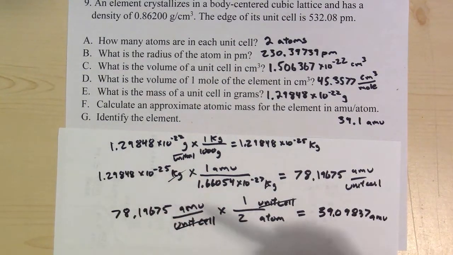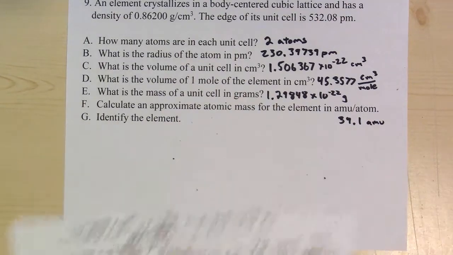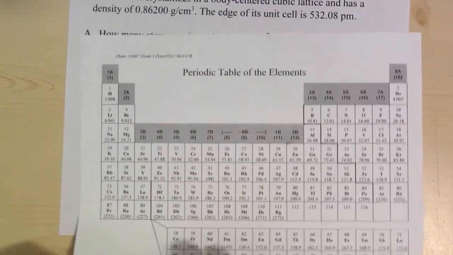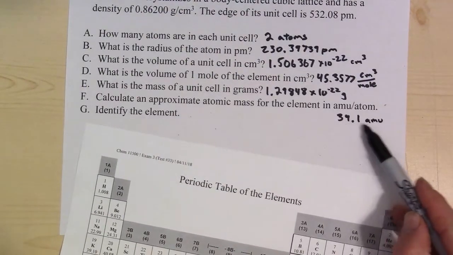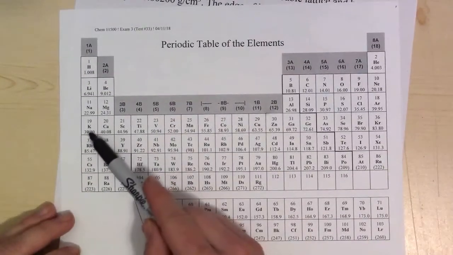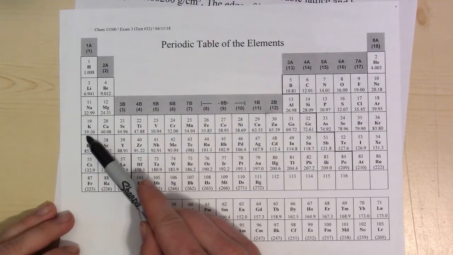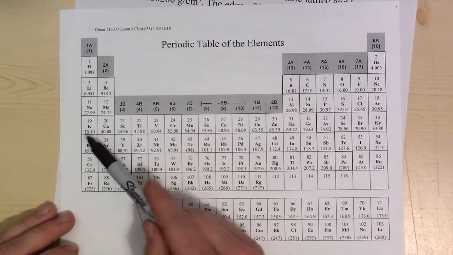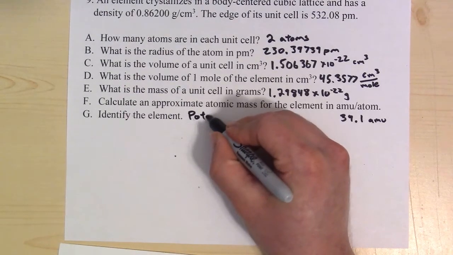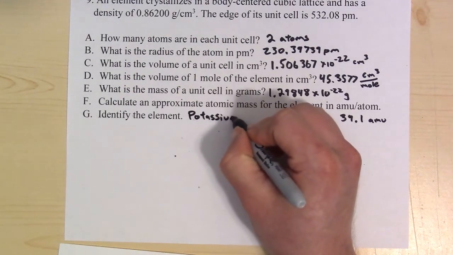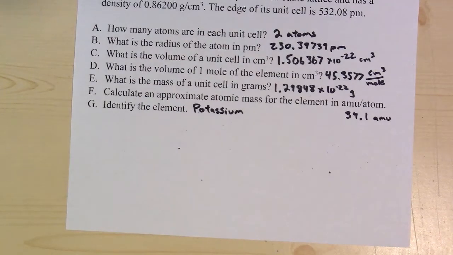Then part G is identify the element. If we look at our periodic table here, we're looking for an element that has an atomic mass of 39.1. If we look here, that's the atomic mass, 39.1 AMU. So the element in this problem is potassium.